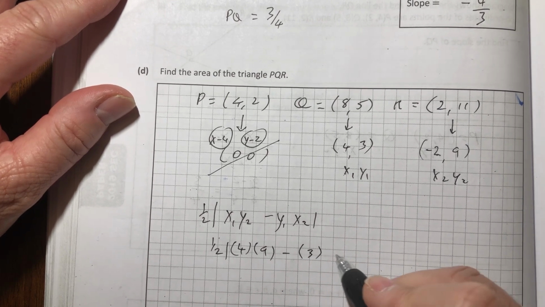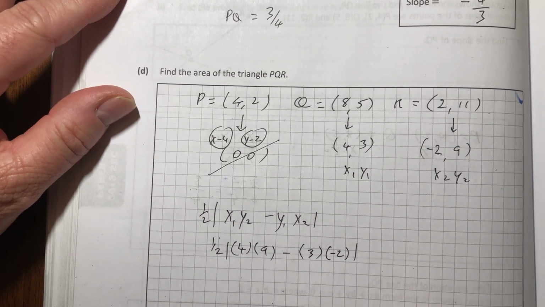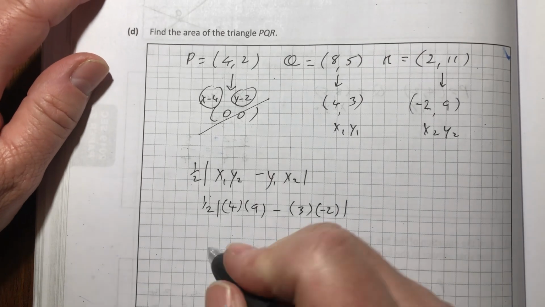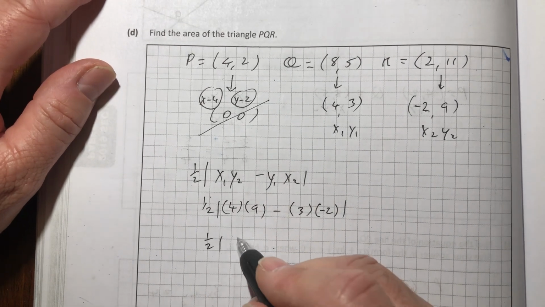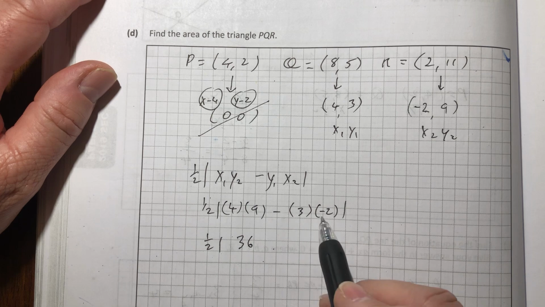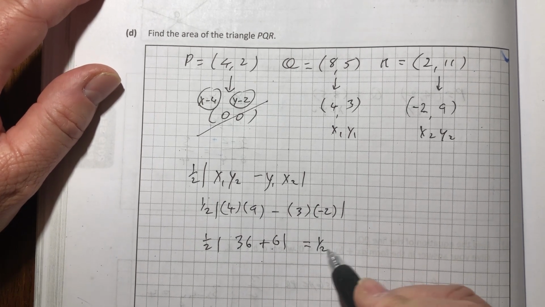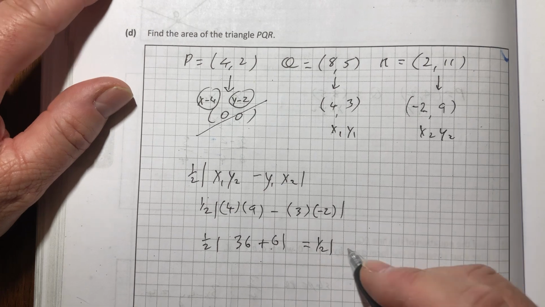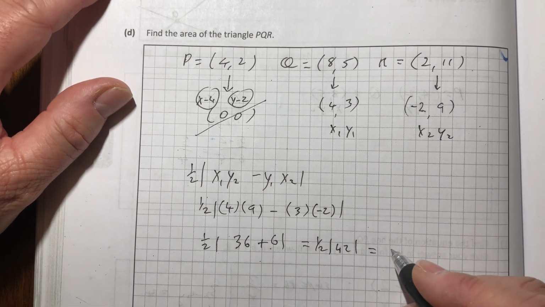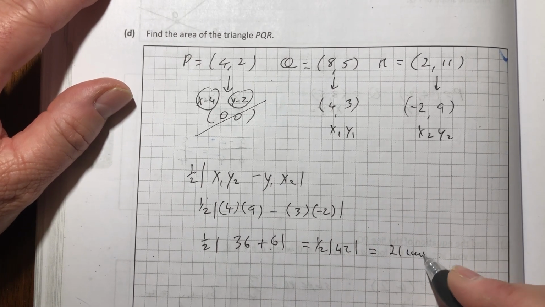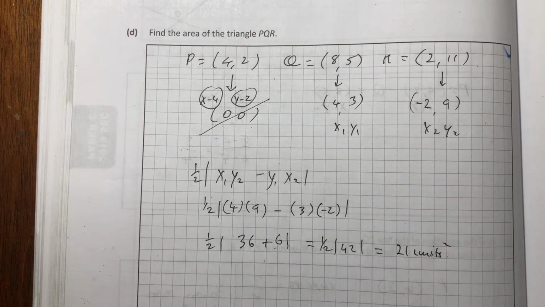And x2 is minus 2. 4 9s are 36, minus by minus is a plus, 3 2s are 6, 36 and 6 is 42, and half of 42 is 21 units squared.